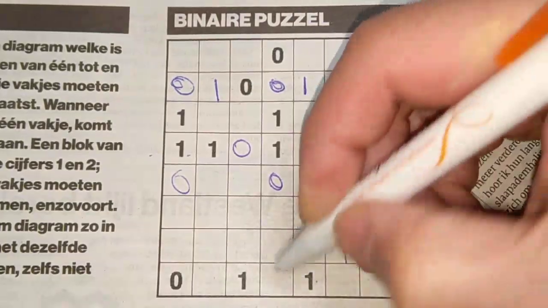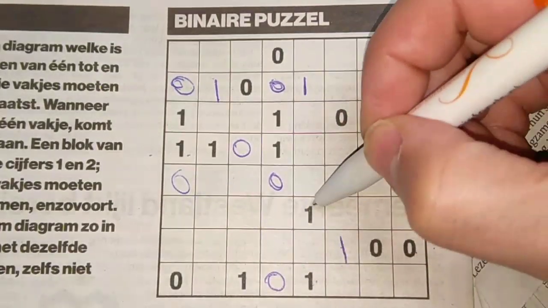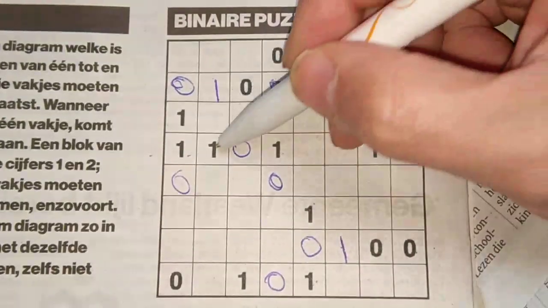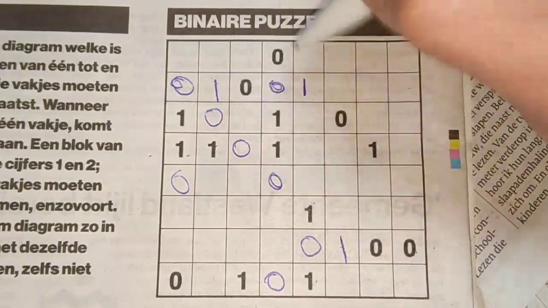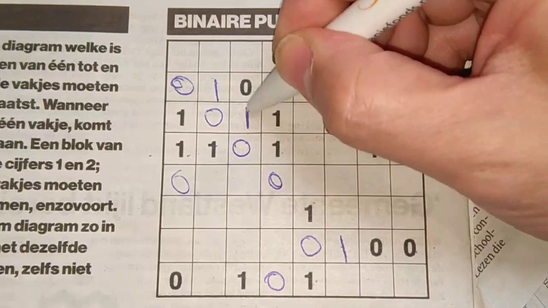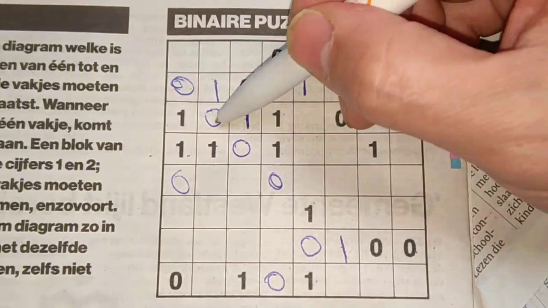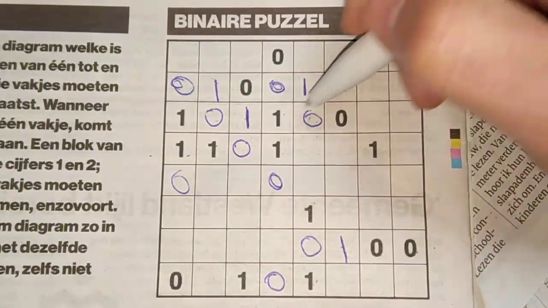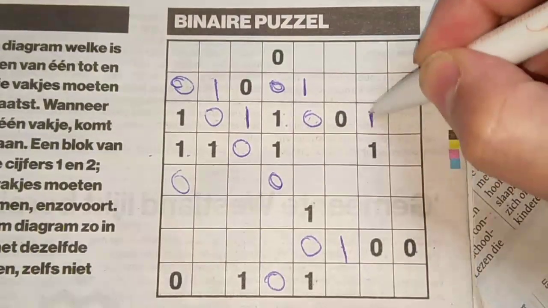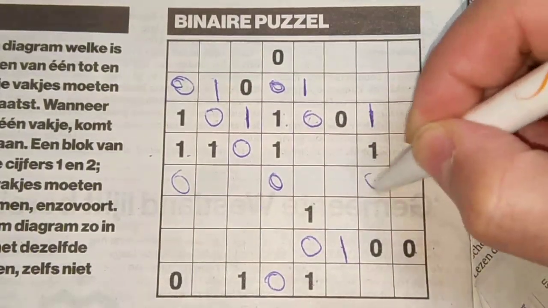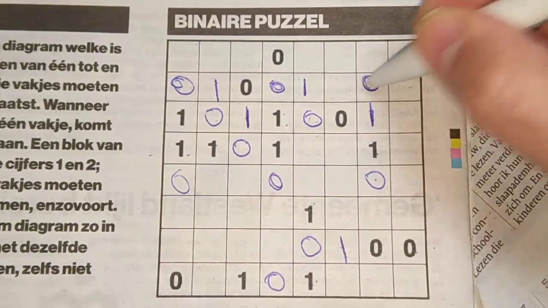Between two ones comes a 0. Between two ones comes a 0. Between two ones comes a 0. Between two 0s comes a 1. Double one here and a 0 there and a 0. Double 0 here and a 1, there a 1. Double one here and a 0 there and a 0.